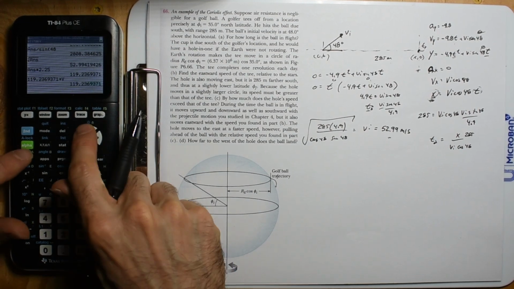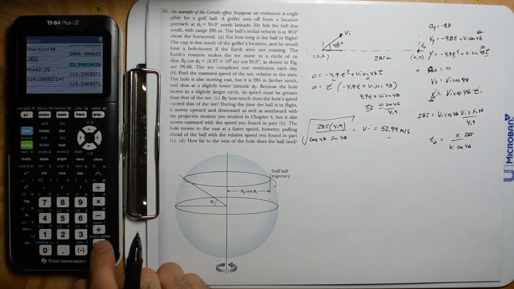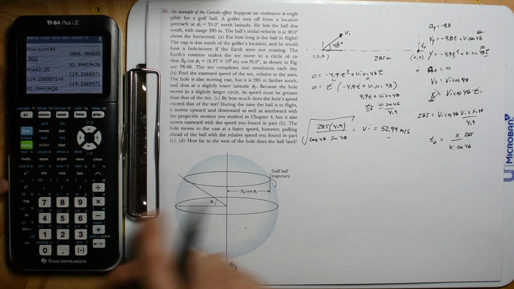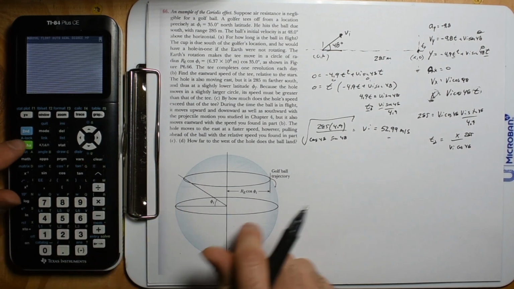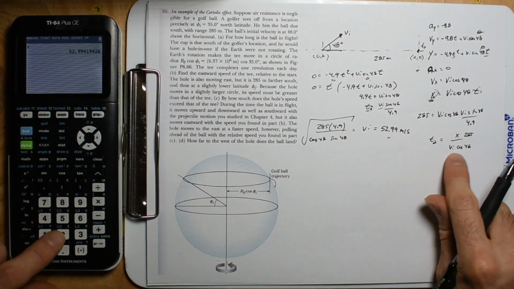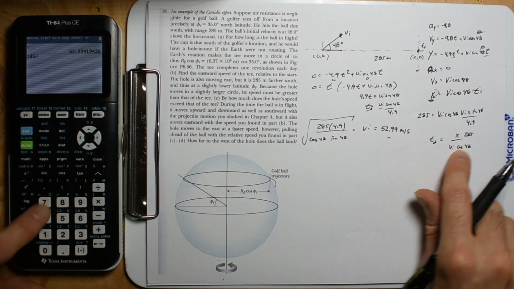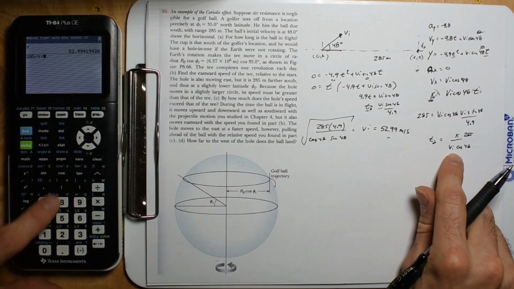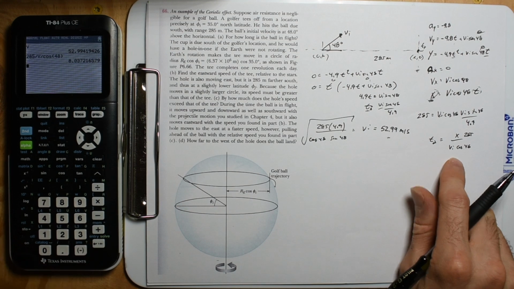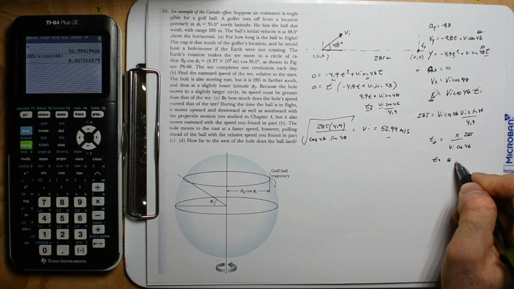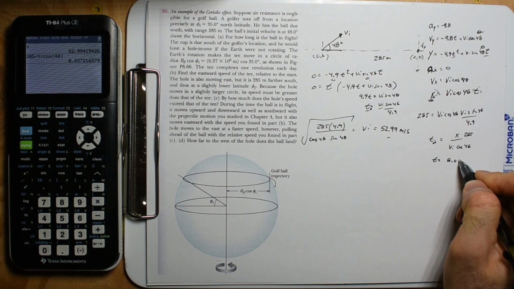And my problem was just off from there. Maybe I'm making the same mistake. So no, this is the velocity in meters per second. We're going to store that as alpha v, and so now we got alpha v. So now we got 285 divided by alpha v divided by cosine 48. And so we get a time of 8.04 seconds.